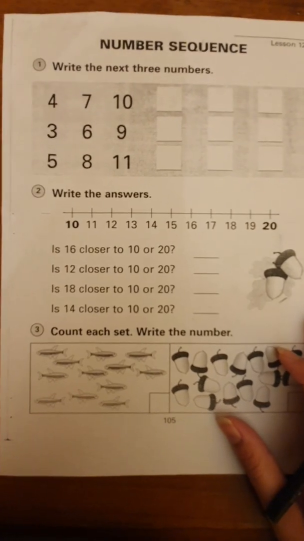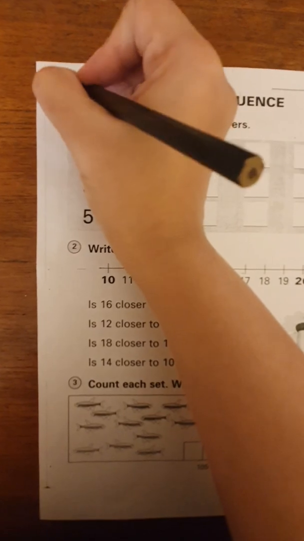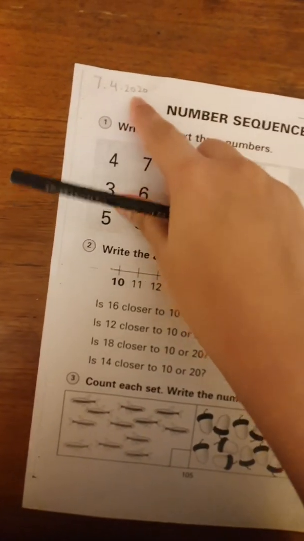Where are we supposed to write the date? On the top left corner. So it is 7th. The month is 4th. And then we're going to write 2020, which is our year, 2020.